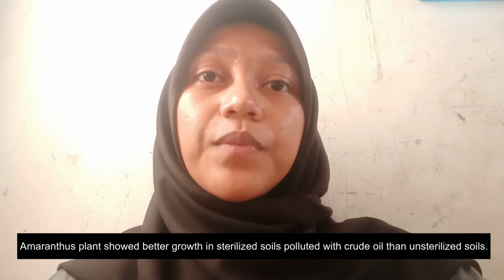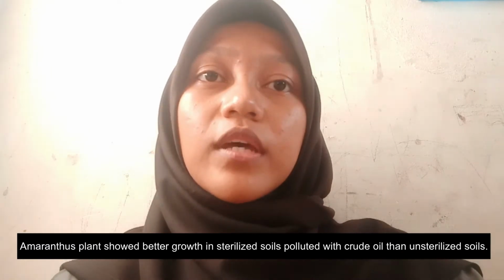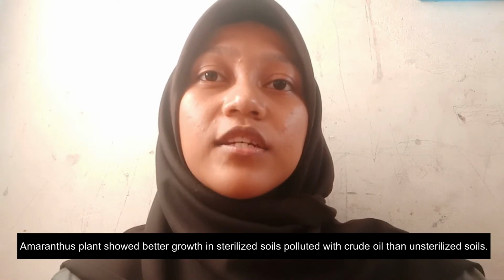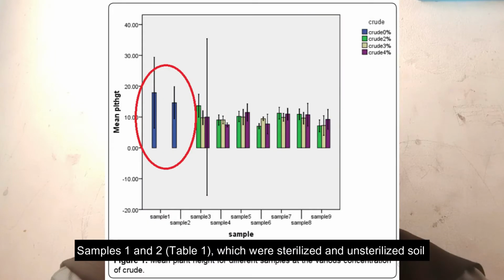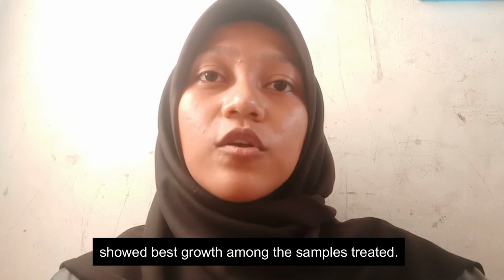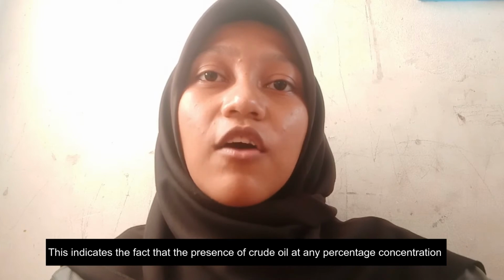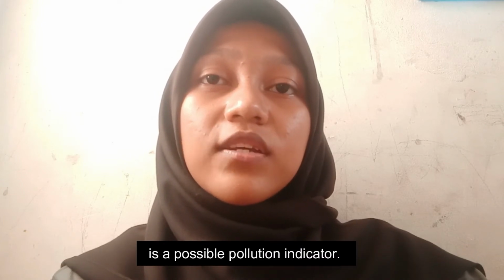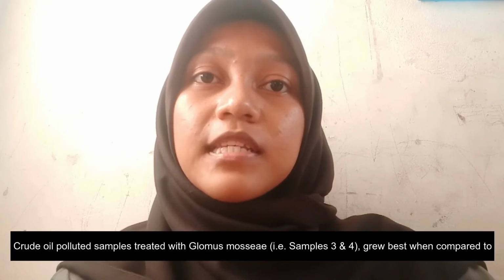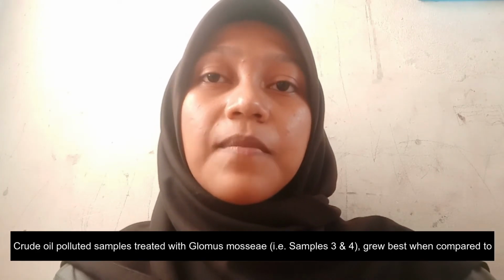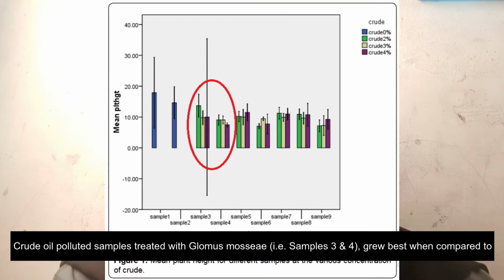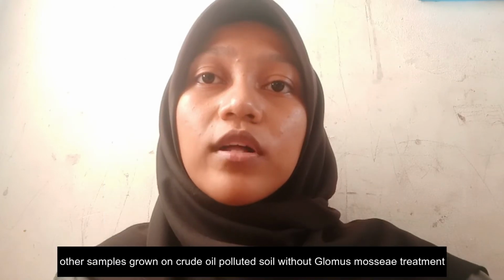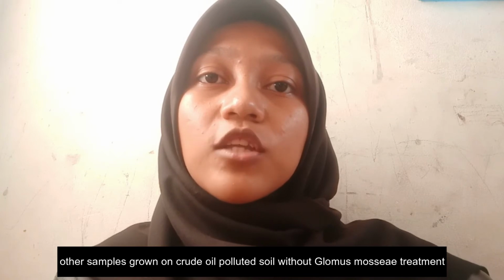Amaranthus plants showed better growth in sterilized soil polluted with crude oil than in unsterilized soil. Samples 1 and 2, which were sterilized and unsterilized soil, showed the best growth among the samples treated. This indicates that the presence of crude oil at any percentage concentration is a possible pollution indicator. Polluted samples treated with Glomus mosseae, samples 3 and 4, grew best when compared to other samples grown on crude oil polluted soil without Glomus mosseae treatment.